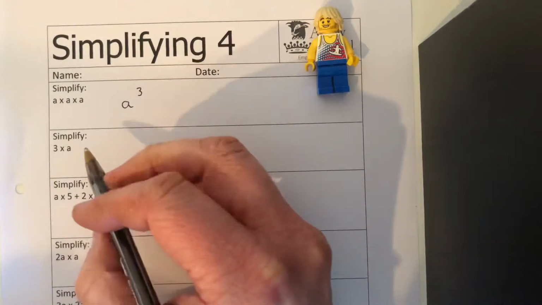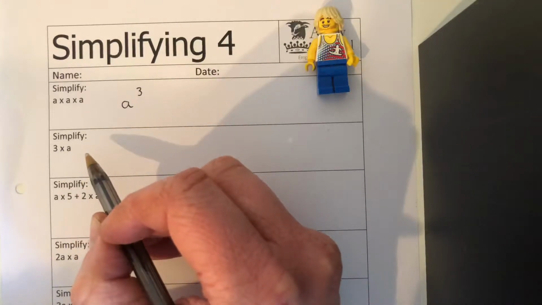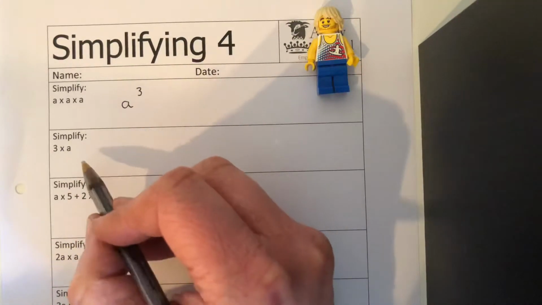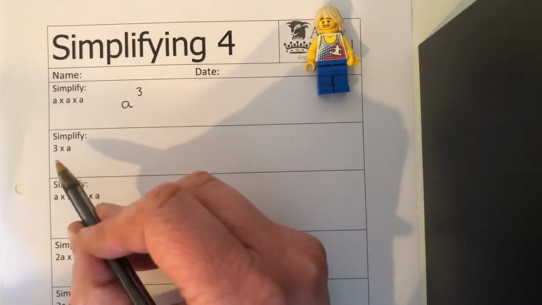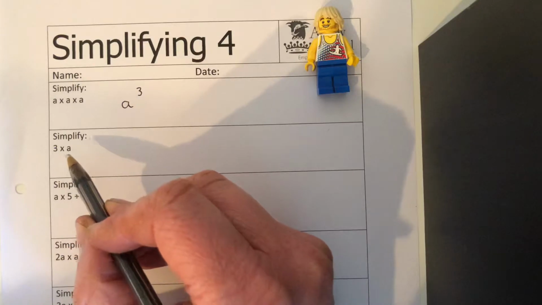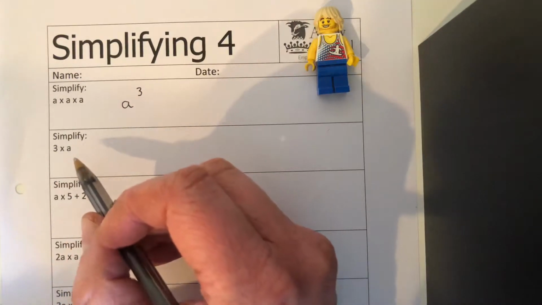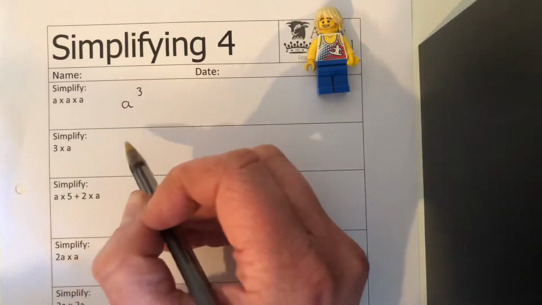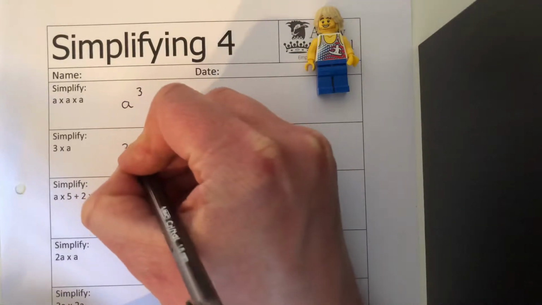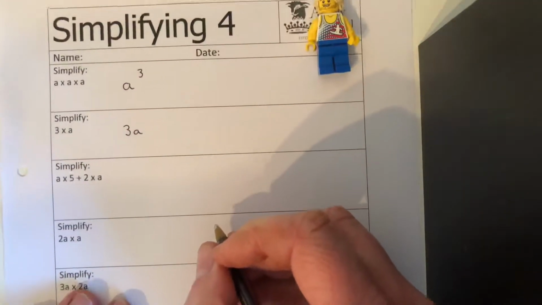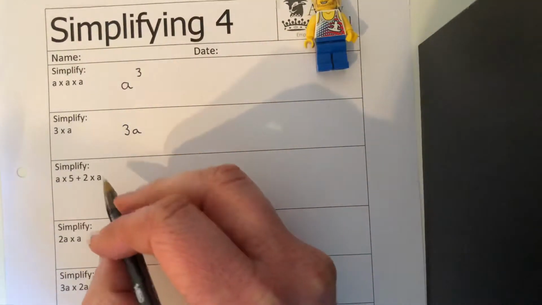Okay, the second one, one of the easiest bits of maths you'll ever see. Again, we just see 3 times a. But believe it or not, people leave calculations like this, 3 times a. Now, it's good etiquette in maths to get rid of any times signs if you can. So in this case, 3 times a, what do we call it? Well, if we had 3 times an apple, we just say we've got 3 apples. So in this case, 3 times a simplifies to 3a. Okay, easier than yesterday's.